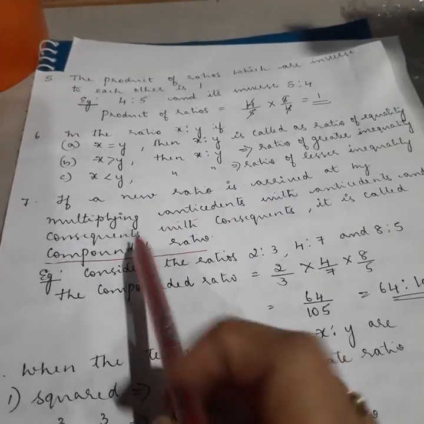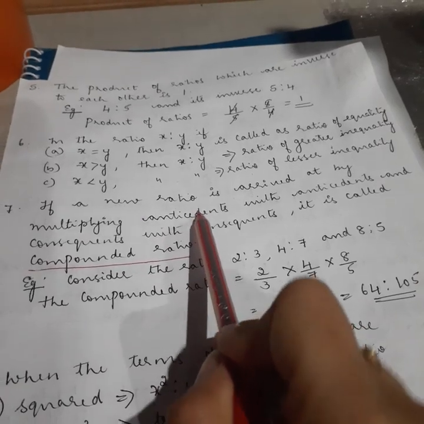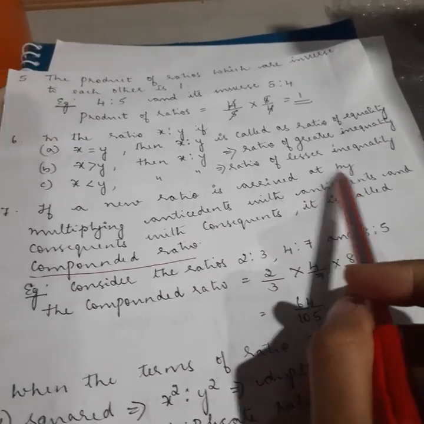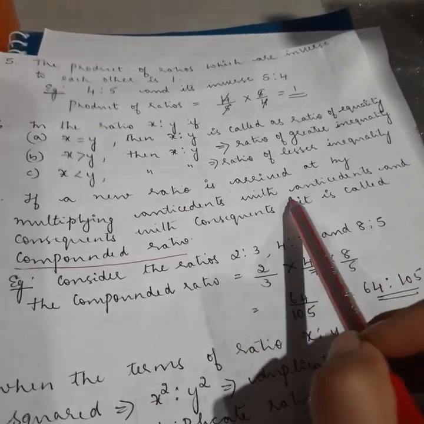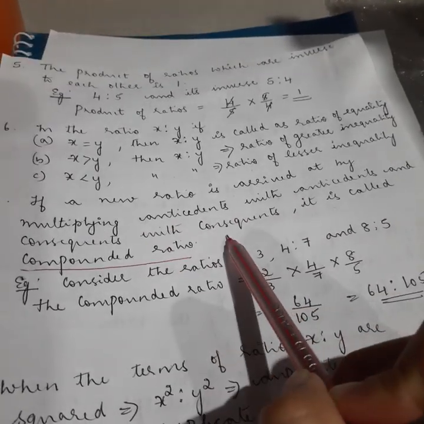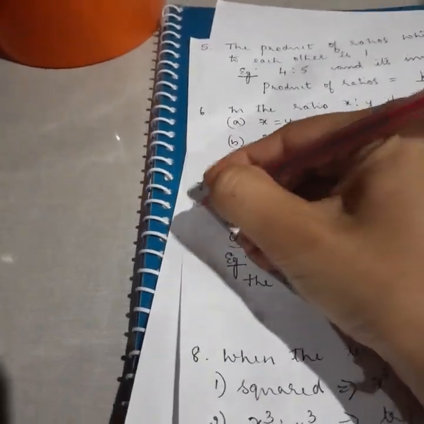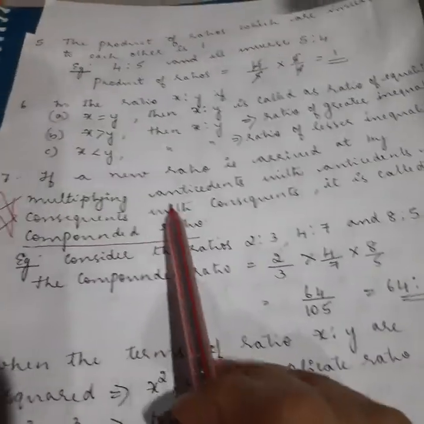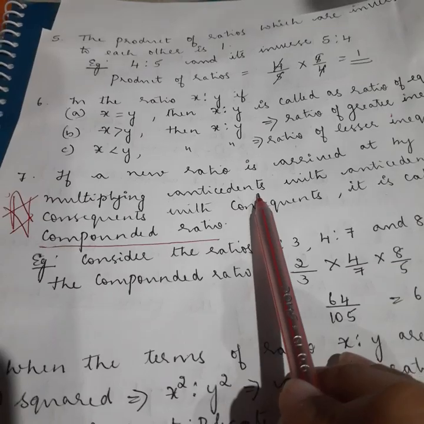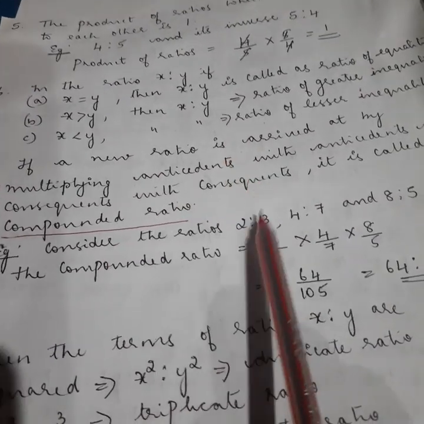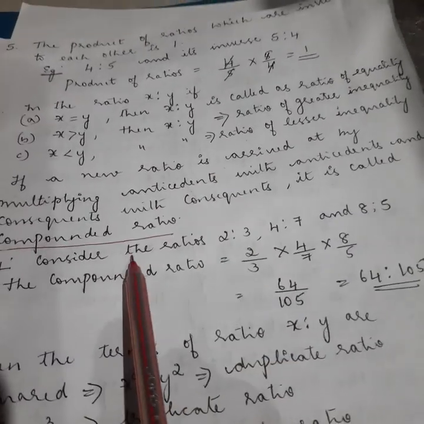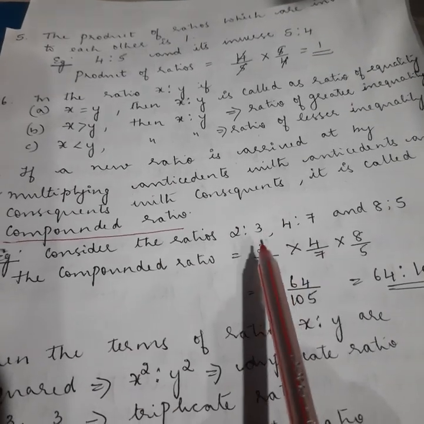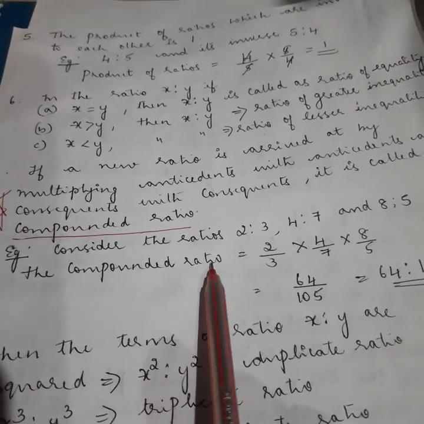Now the seventh property. If a new ratio is arrived at by multiplying antecedents with antecedents and consequents with consequents, it is called a compounded ratio. Very important property. You can expect questions on this compounded ratio. That is, compounded ratios are those ratios wherein you multiply antecedents with antecedents. The first term you have to multiply with the first term of the other ratio, and the consequent you have to multiply with the other consequent. That is nothing but a compounded ratio.